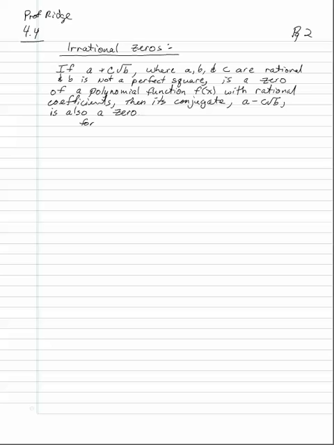Okay, so irrational zeros. We have this property that if you have a plus c square root of b, where a, b, and c are rational numbers, and b is not a perfect square, then if a plus c square root of b is a zero of a polynomial function f of x with rational coefficients, then its conjugate a minus c square root of b is also 0. So basically we're saying that zeros come in conjugate pairs.